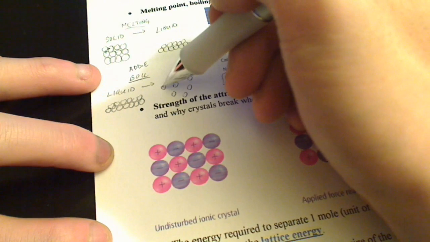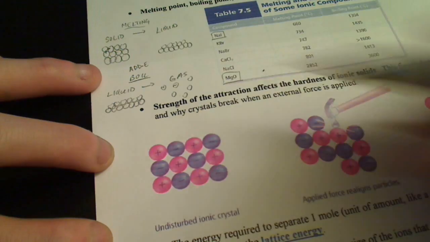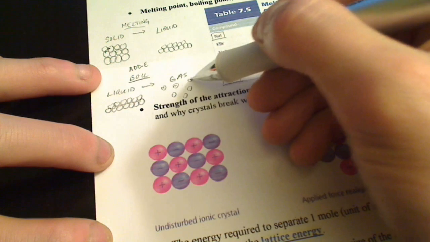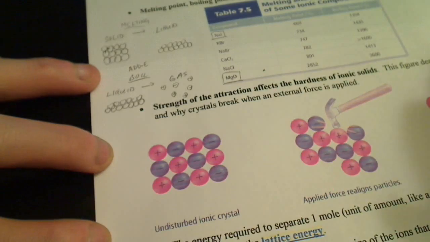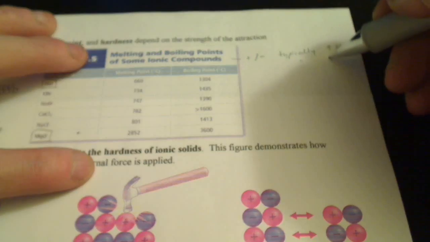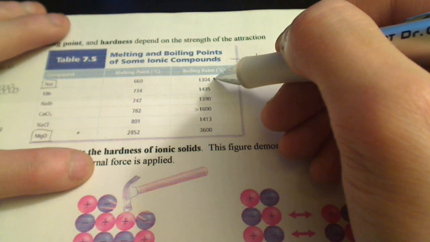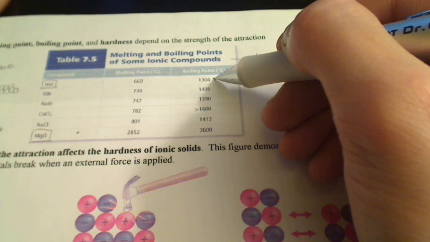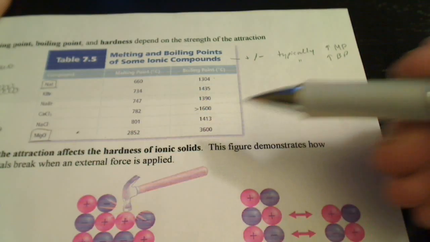Now that's going to be relatively difficult for ionic compounds because these guys all have opposite charges. Some are positive, some are negative, and the opposite charges are going to obviously attract each other. So as a result, ionic compounds also have typically very high boiling points, as is demonstrated here. You can see sodium iodide, boiling point is 1,304, and for magnesium oxide, you'll see that it's going to be even higher, 3,600 degrees Celsius.